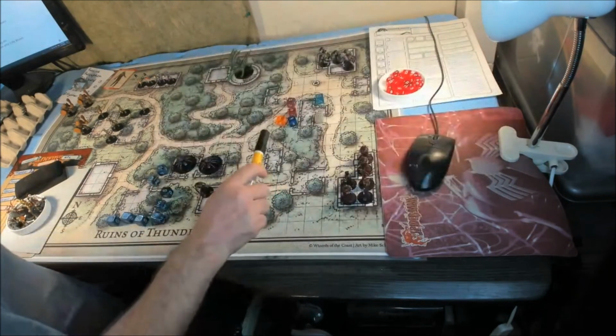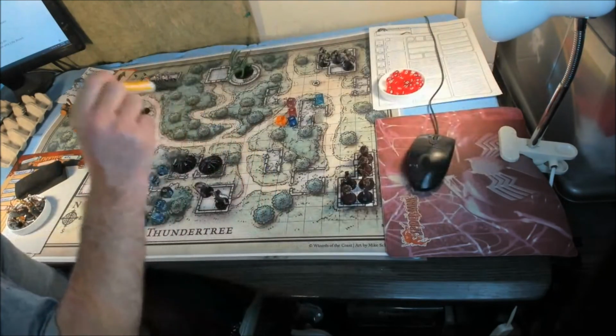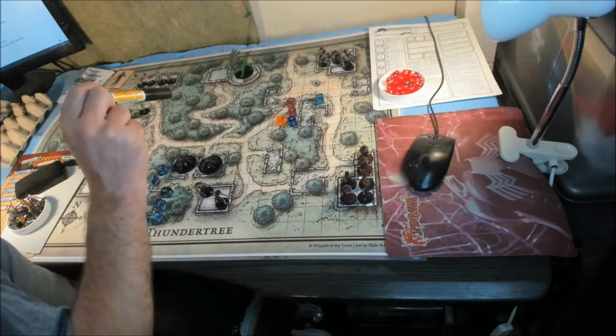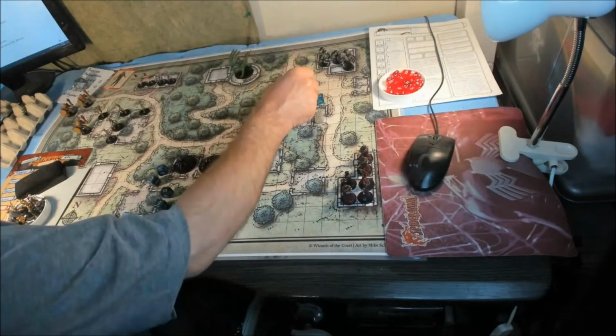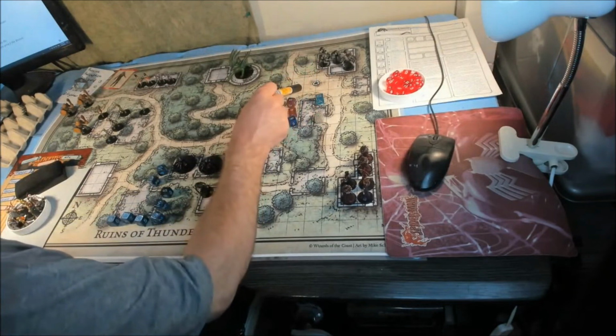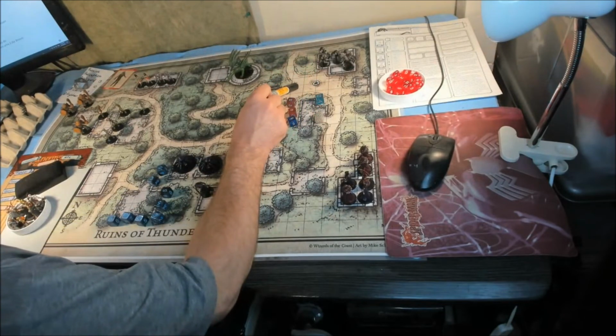Right. Area 10. Where is Area 10? With my eyes. Yeah, here we go. Area 10's way over here. There's not really supposed to be very much going on here. Read out or paraphrase the box text. Ask the players what they want to do.